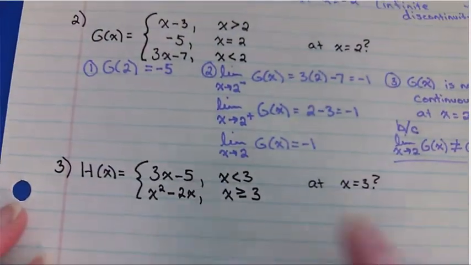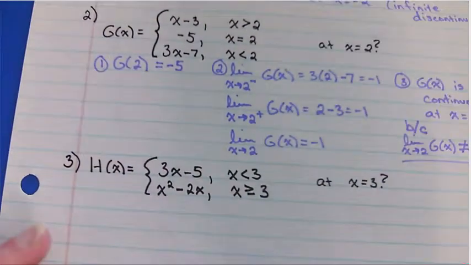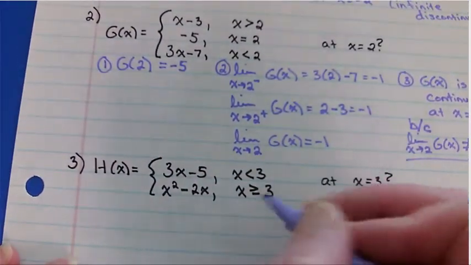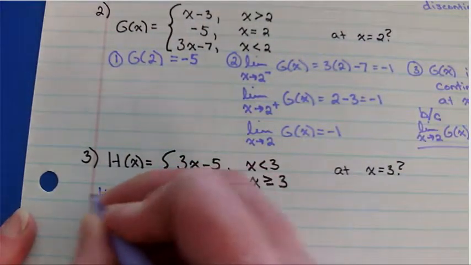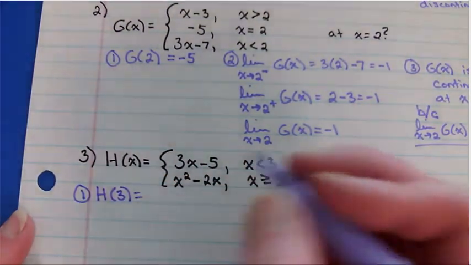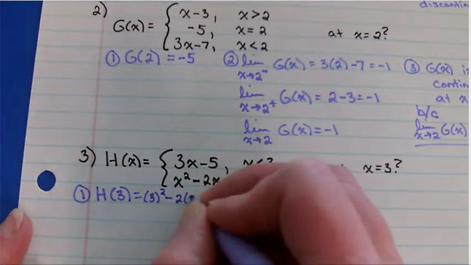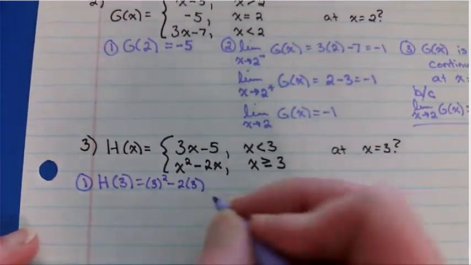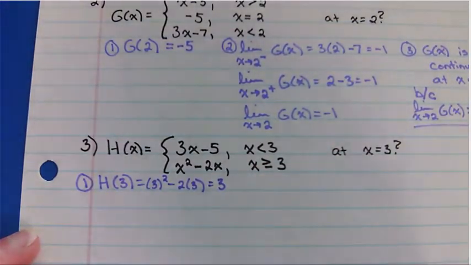First, we have to check to make sure the point exists. So here we've got when x is 3. Which of these contains 3? Well, that would be the second one. So h of, whoops, I forgot to put step 1. H of 3, I'm going to plug into the second function. So that's going to be 3 squared minus 2 times 3. That's going to be 3. That's also my right limit.